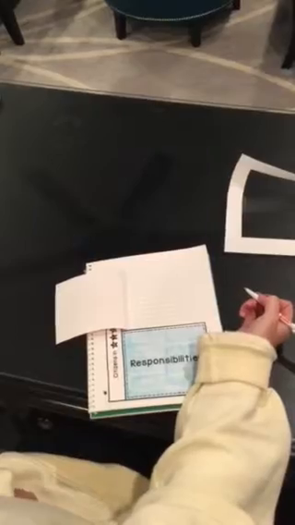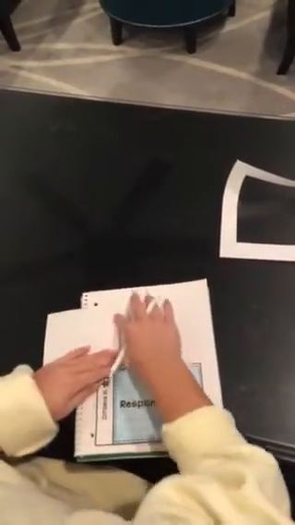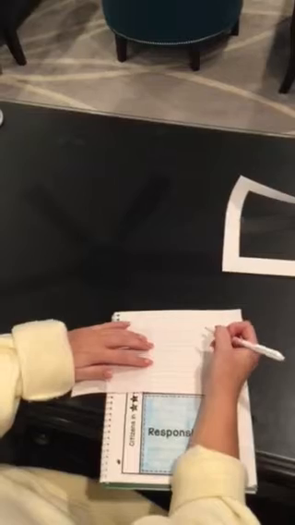So the first one is, as a citizen, we have the right to say or write what we think, the freedom of speech. That means we are able to say what we think and how we feel. We are going to start by writing that under the first rights flap.